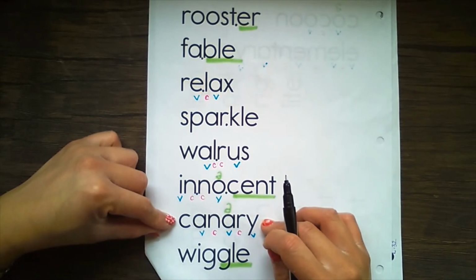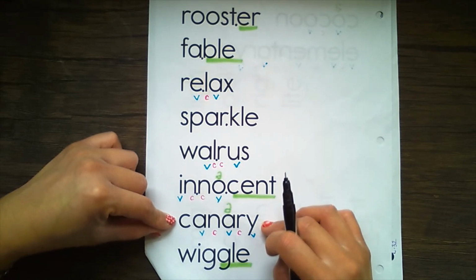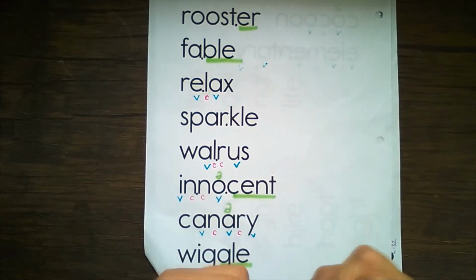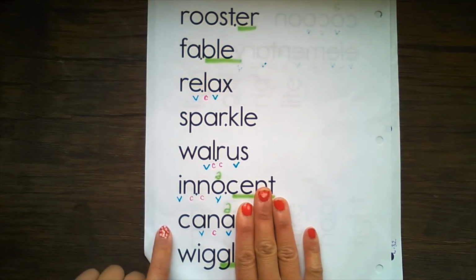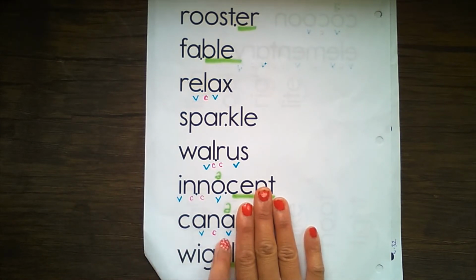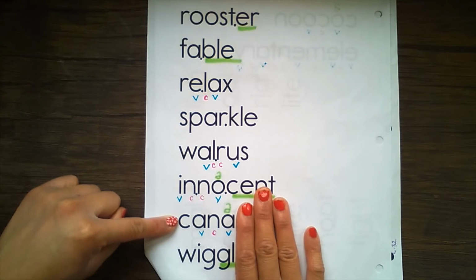Second to last word on this page. Do we have an irregular sight syllable? No, we do not, my friends. Now, let's take a look at our consonants and vowels. Let's do it a little bit at a time, okay? Let's look at our VCV pattern first. How many consonants are in between our two vowels here? We have one consonant in between our two vowels.